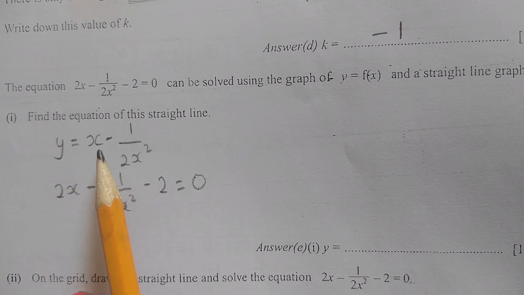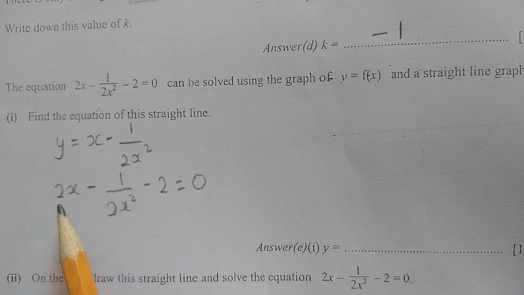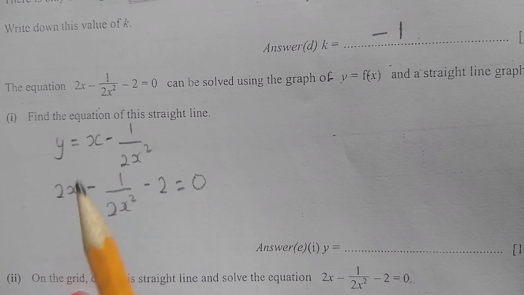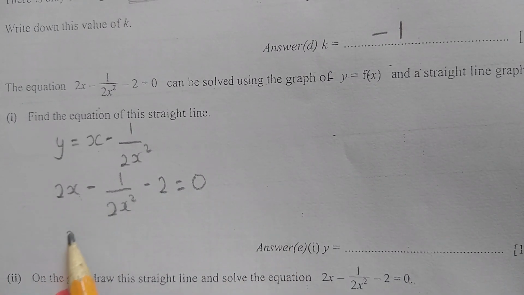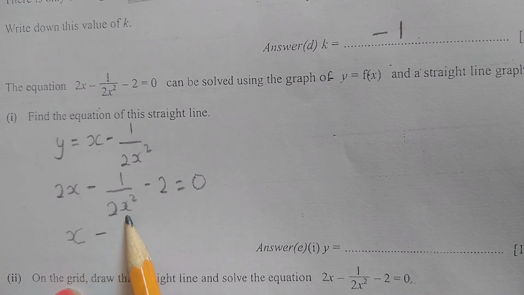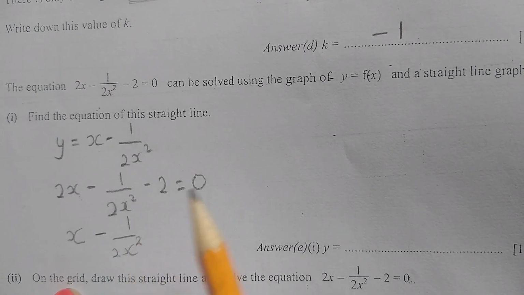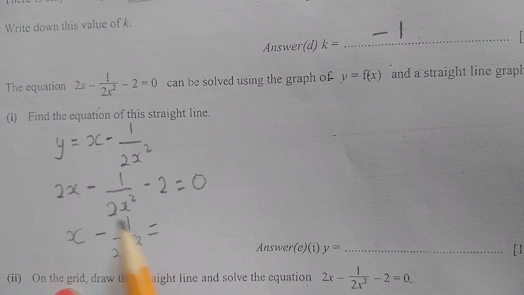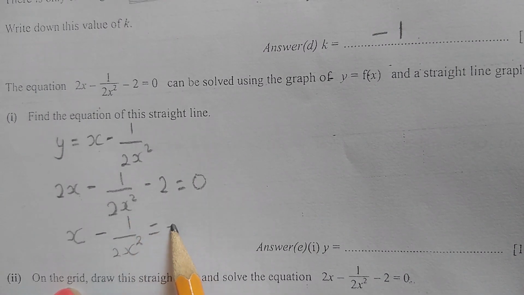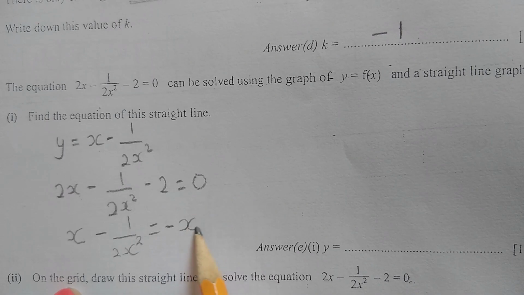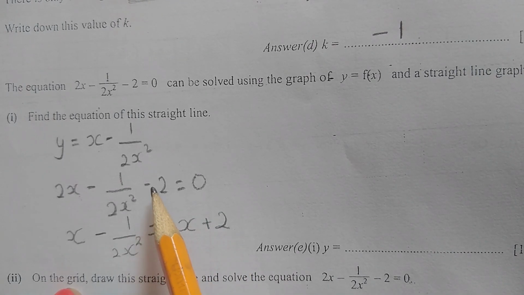You can see that here we have x and here we have 2x. So let's take another x to the other side so that we'll be left with x. So we have x minus 1 over 2x squared equals negative x plus 2. You also take this negative to the other side so that it can be positive 2.